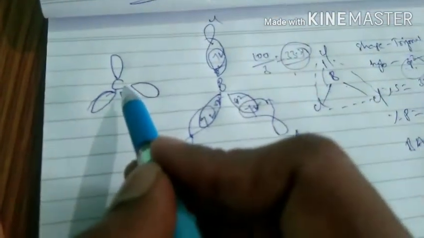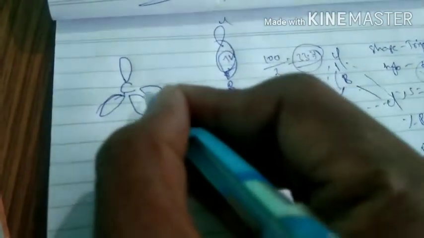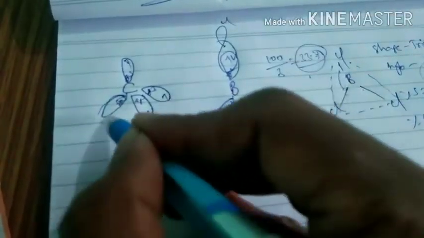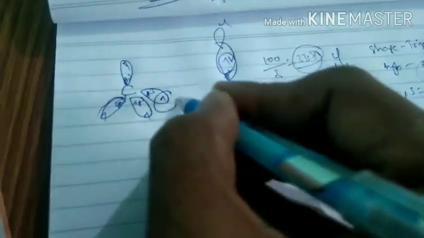Now carbon contains 4 hybrid orbitals. Those hybrid orbitals are represented by sp3. Each contains one unpaired electron. Now these 4 hybrid orbitals of the carbon atom overlap with what?